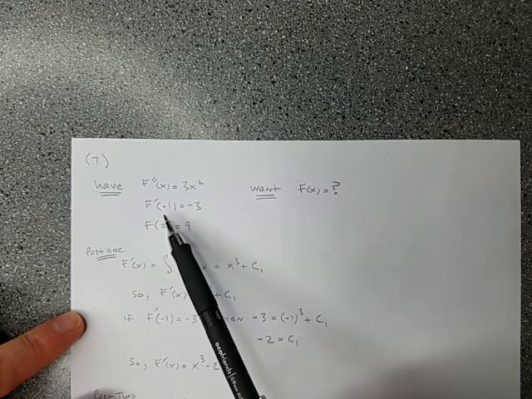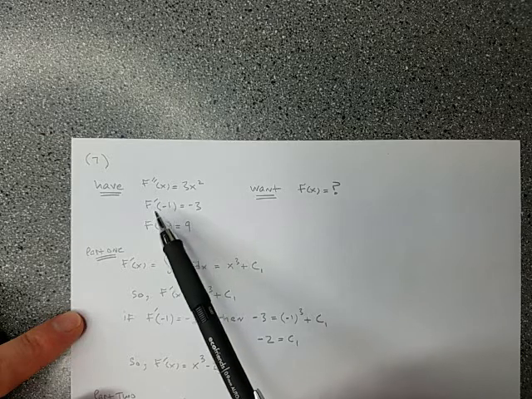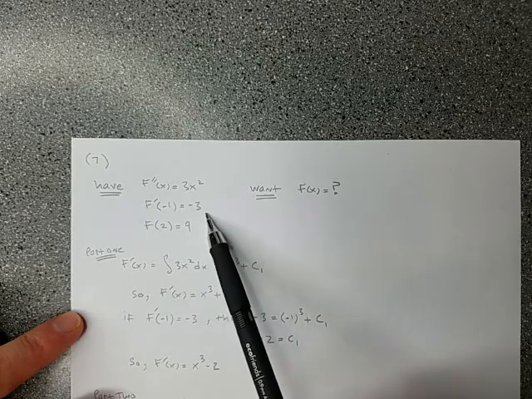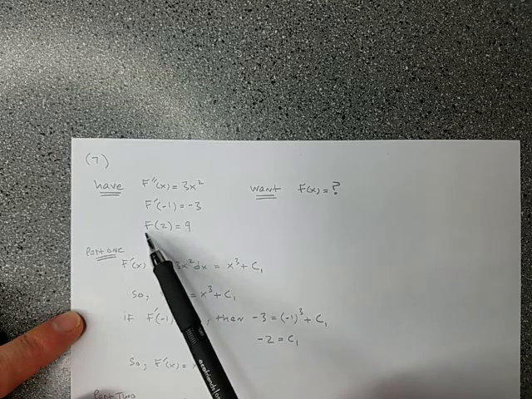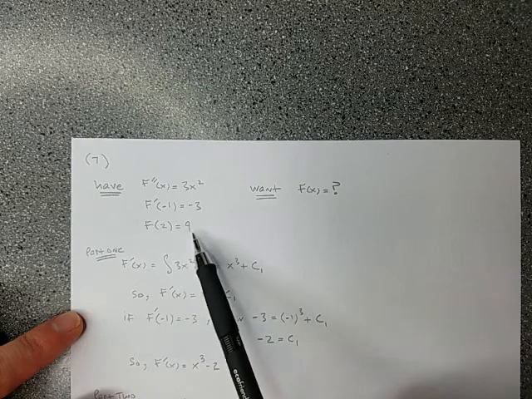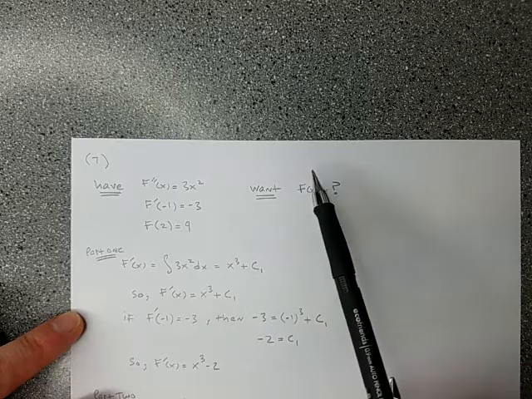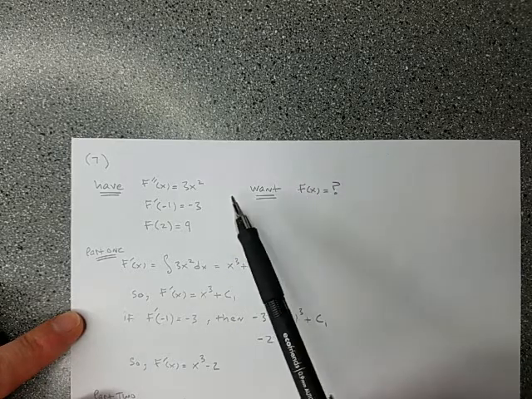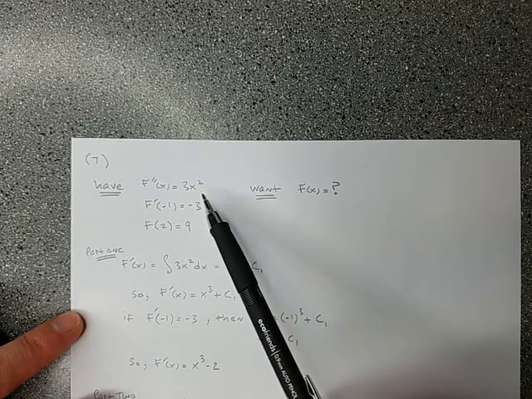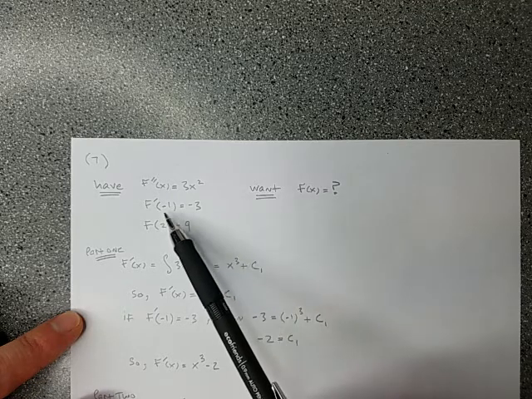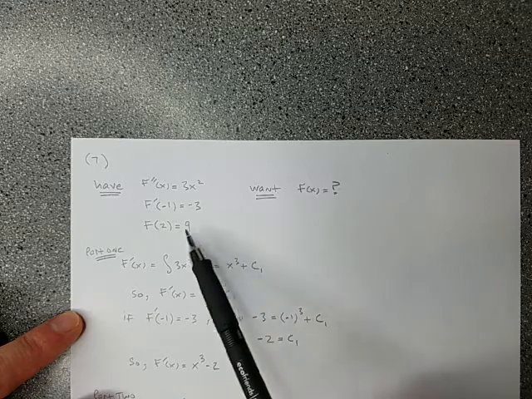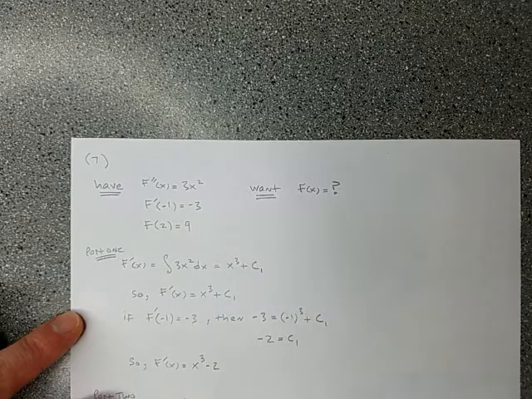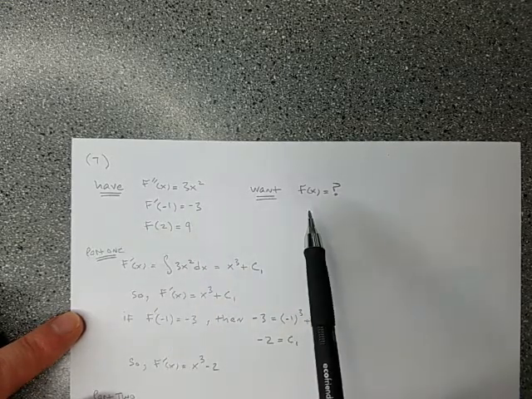You know that when you plug in -1 into the derivative, you get -3. And then you know that when you plug in 2 to the original function, you get 9. So it's like there's this function, all right? Its second derivative is 3x squared. If you found its derivative, you'd put -1 in, you get -3 out. And for this function, if you put 2 in, you get 9 out. So you have all that and you want this. How do we do that?